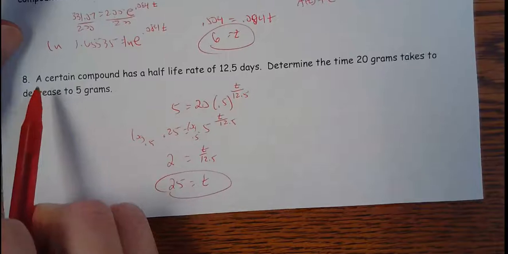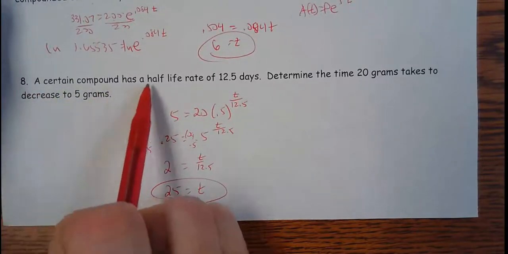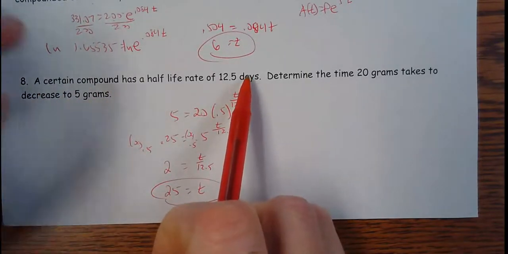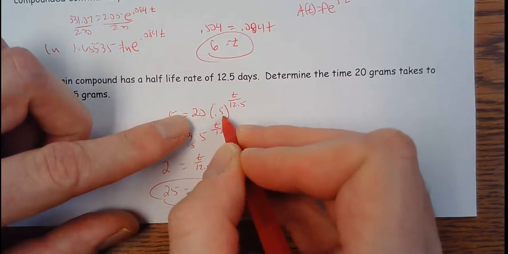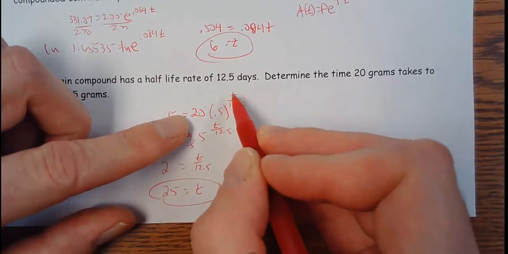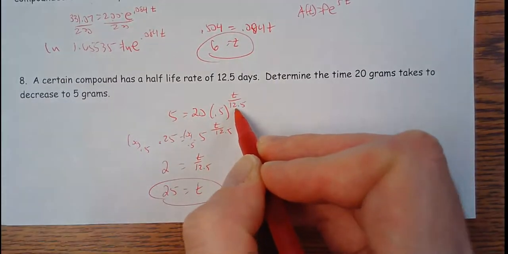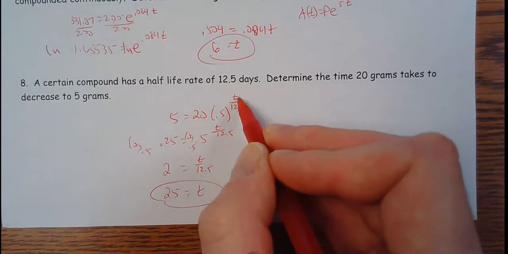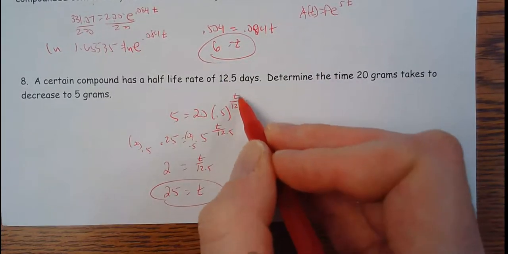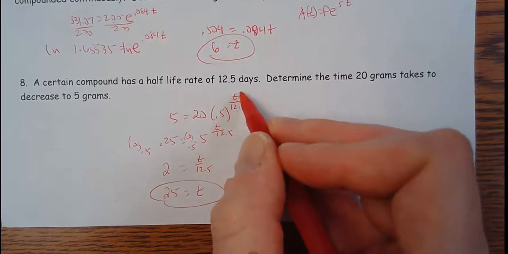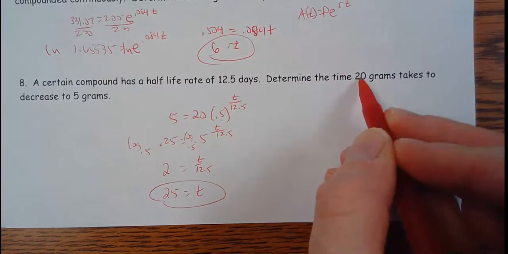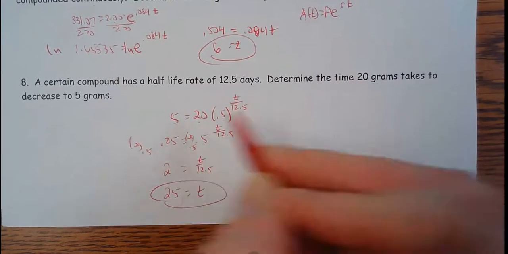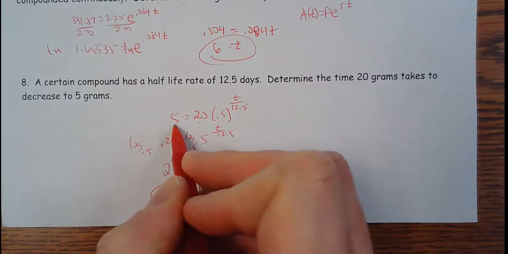And then number 8, a certain compound has a half-life. So remember how to do half-life. Okay, so with half-life, your base is 0.5, and then up here you've got t divided by whatever the half-life is. This way, after 12.5 days, if I took 12.5 divided by 12.5, that's a 1. So it'd be 0.5 to the first power, 1 half-life. My principal, quote unquote, where I'm starting with is 20, and I want to end with 5.